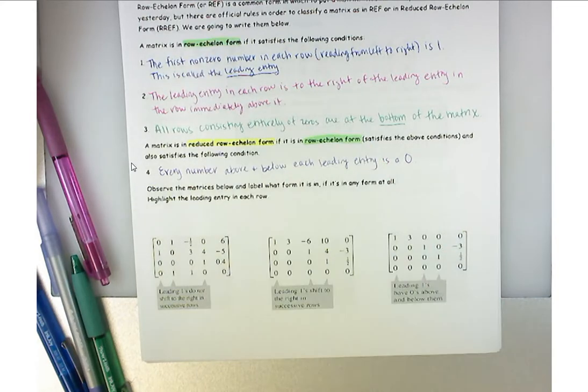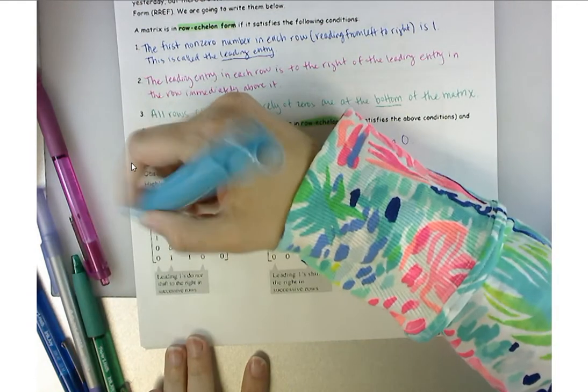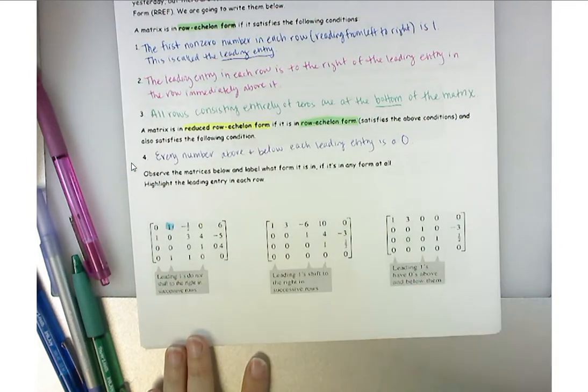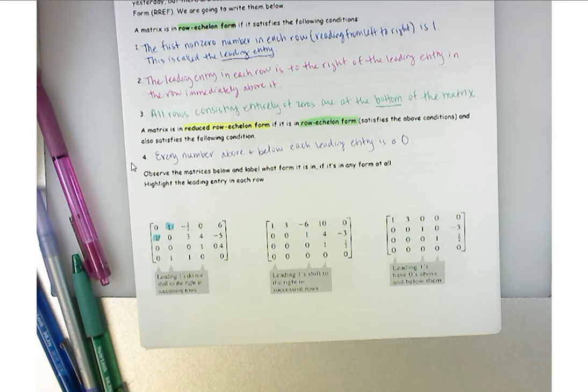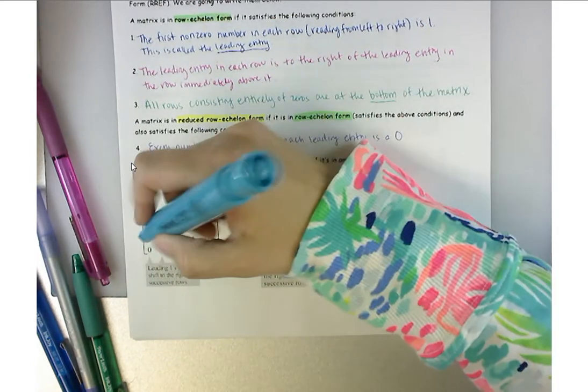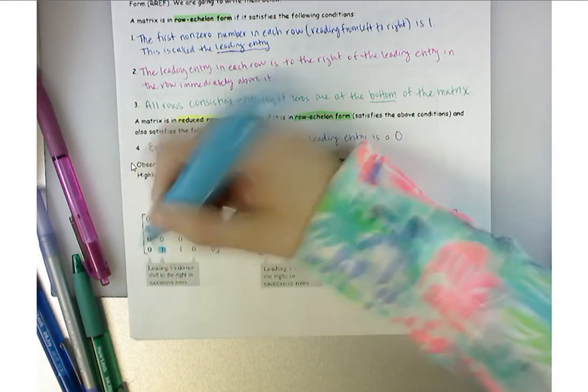Okay? All right, so let's highlight the leading entries here. So the leading entries are going to be your first non-zero numbers. So this would be a leading entry in our first row. Oh, and if you don't have a highlighter, you can just circle them. Okay, and this row, the first non-zero is here, and then the first non-zero is here.